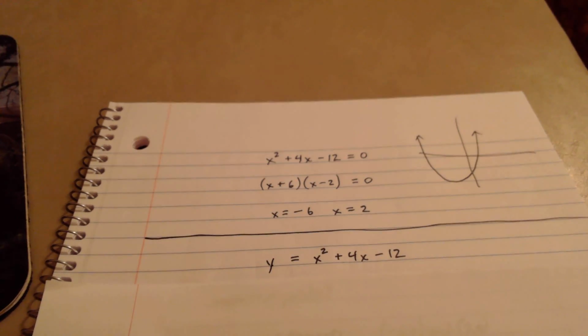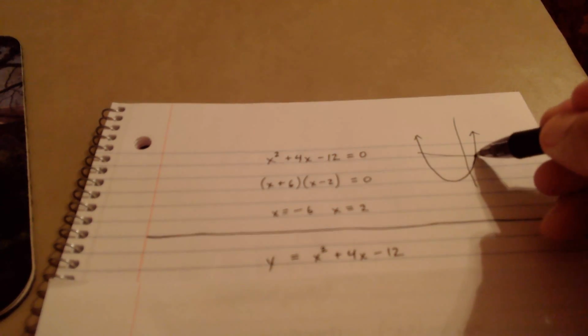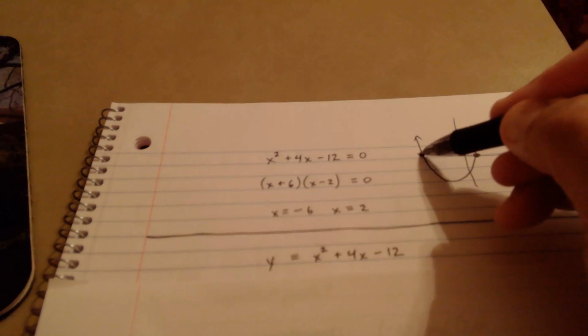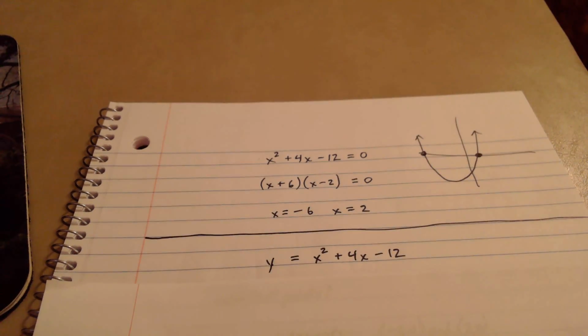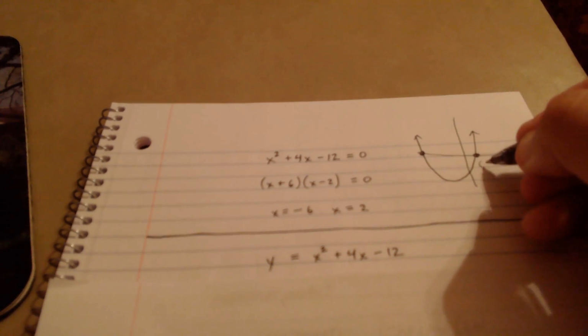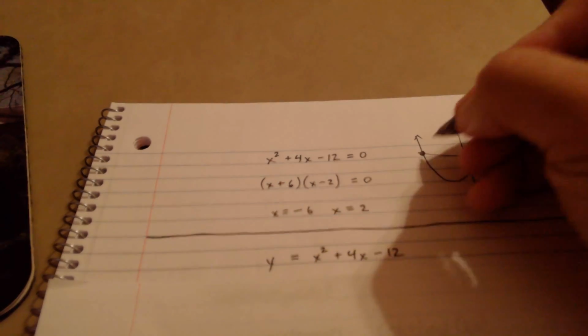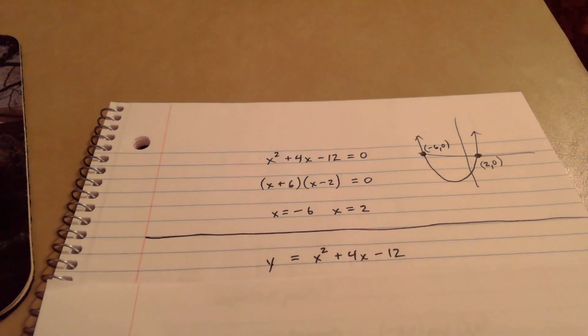You may be familiar with the concept that quadratics, when graphed, look like a parabola. I hope you know that. And there are some interesting features about this graph, and I didn't label my axes at all because I wanted to wait a minute until I explained this to you. But the interesting features are this. I hope you recognize that this point and this point are the x-intercepts, and I hope you can predict that they are going to be located at 2, 0, because x equals 2 was one of the solutions, and negative 6, 0, because negative 6 was one of the solutions. So I hope you recognize that's how the graph would look.